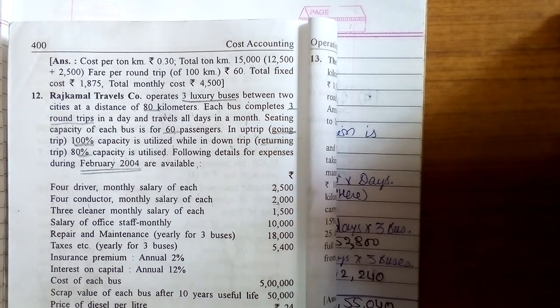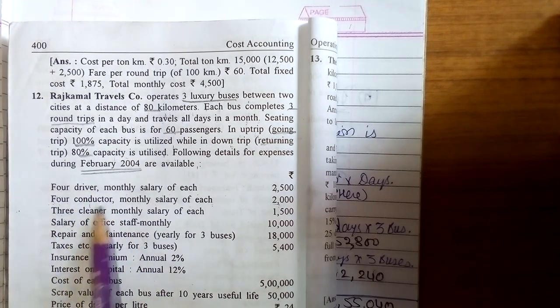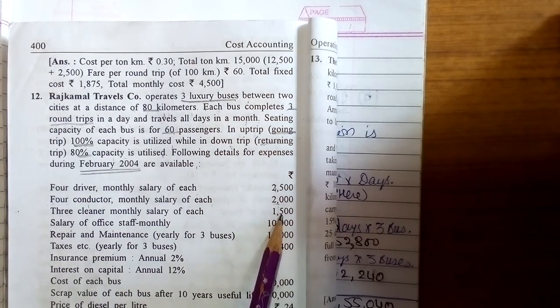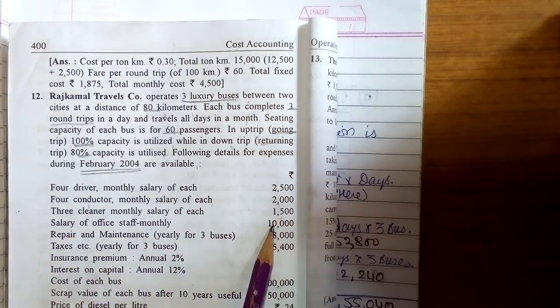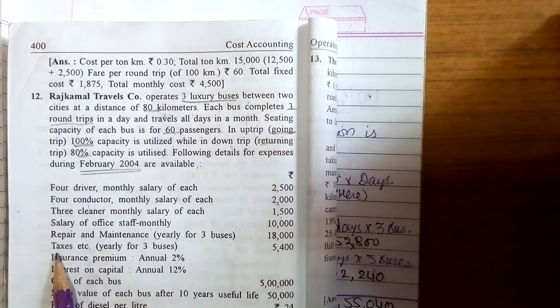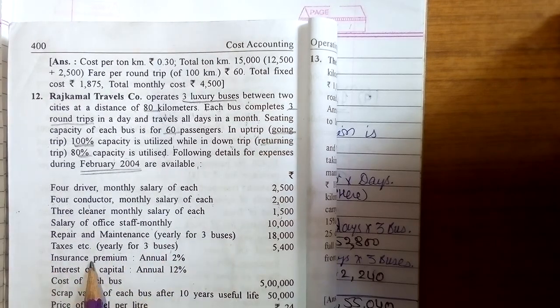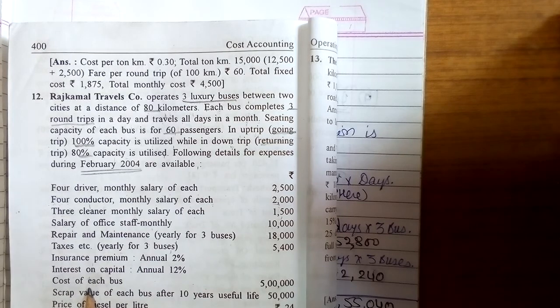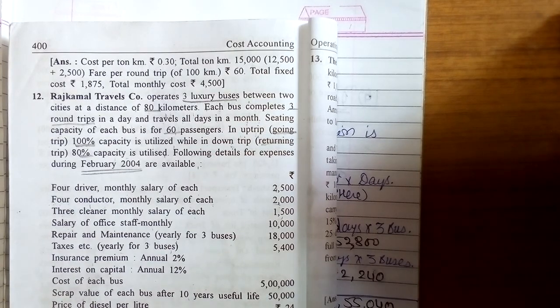Fine. 4 drivers, 4 conductors, 3 cleaners, monthly salary of each, salary of office staff monthly, repair and maintenance yearly for 3 buses, taxes yearly for 3 buses, insurance, interest on capital, cost of each bus, scrap value at 10 years of useful life, price of diesel per liter and average per liter.